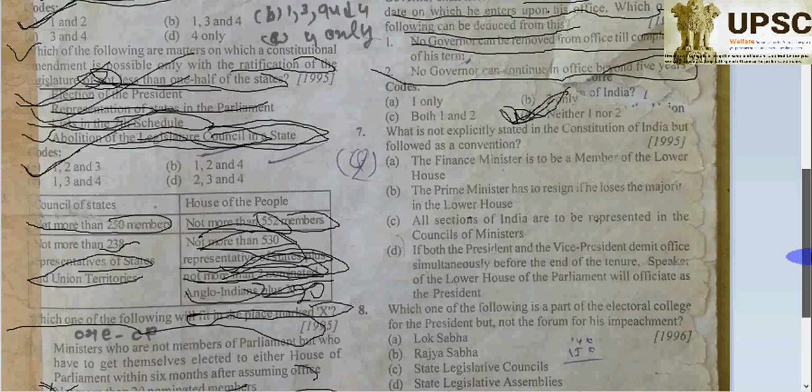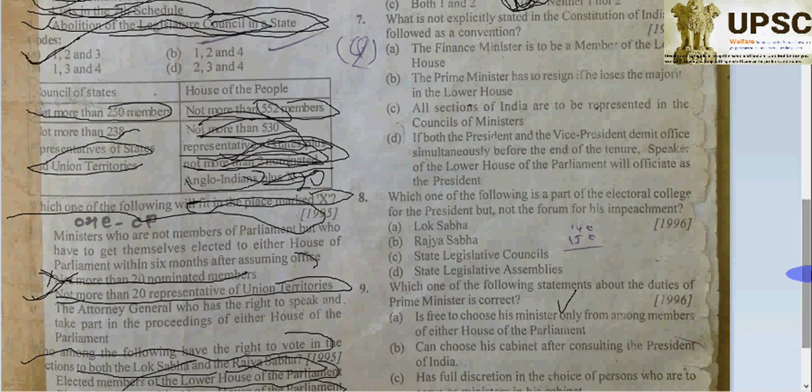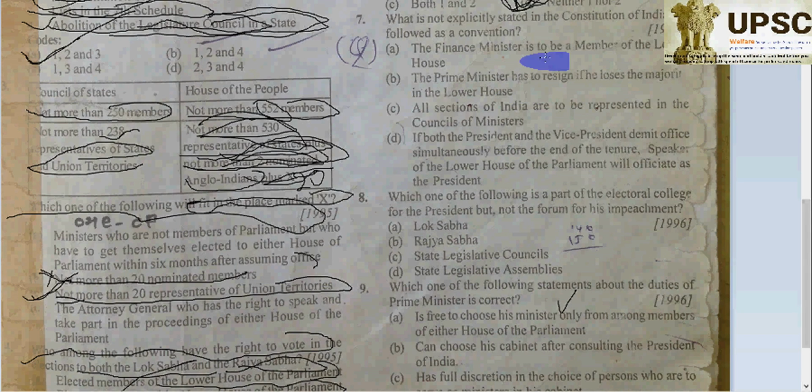Question 6: what is not explicitly stated in the Constitution of India but is followed as a convention? The Finance Minister is to be a member of the lower house.